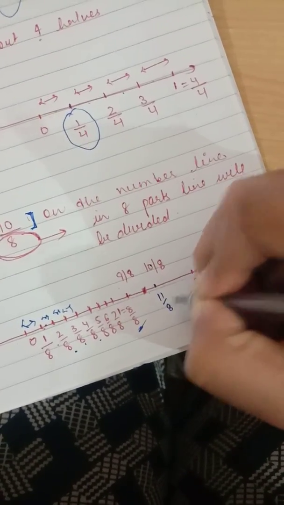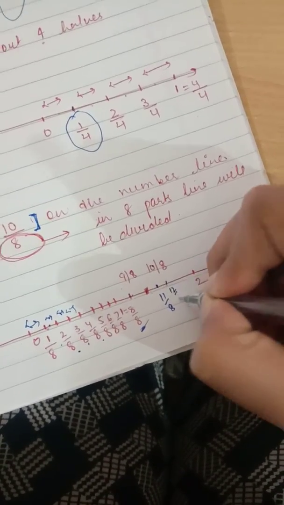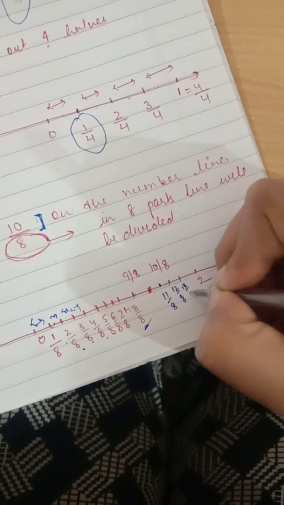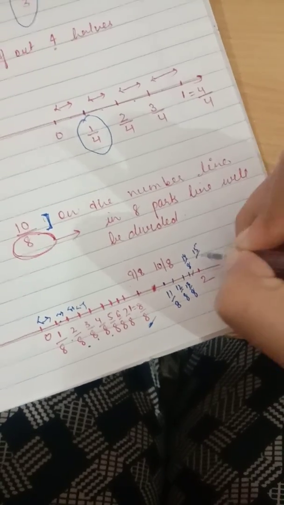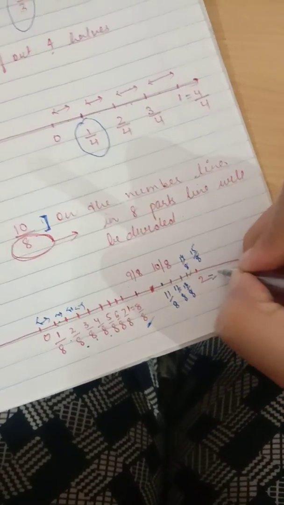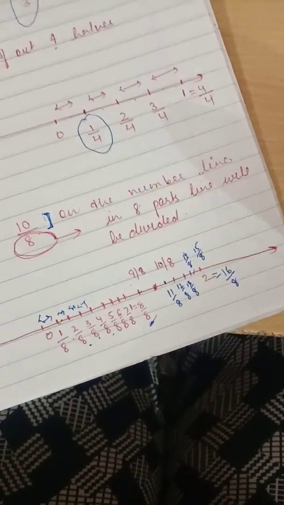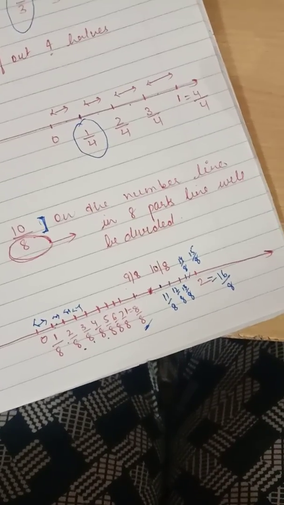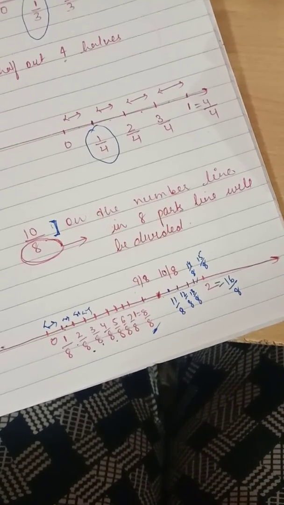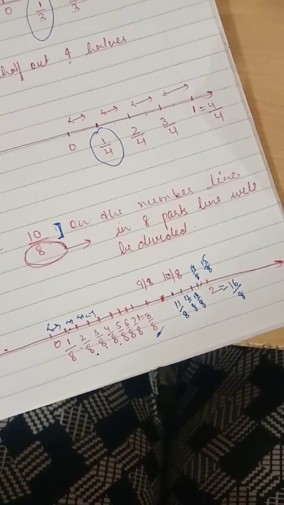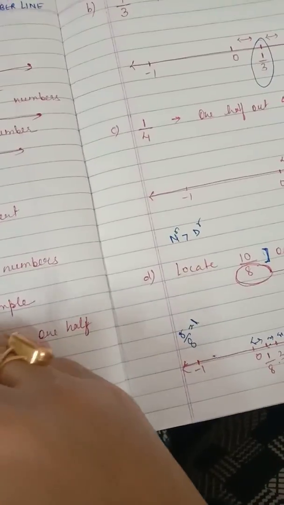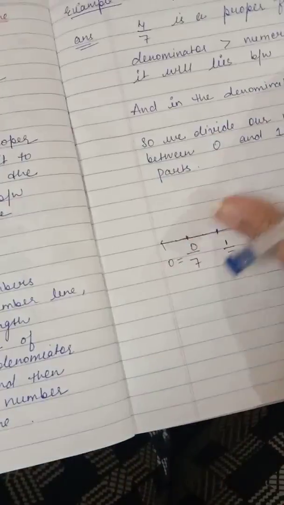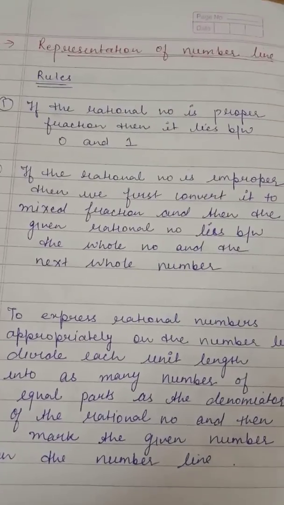You will get 11 by 8, 12 by 8, 13 by 8, 14 by 8, 15 by 8, and can you write 2 as 16 by 8? 8 दूनी 16 na? So can you write 2 as 16 by 8? So yes. So that is how you will represent your rational numbers on the number line.